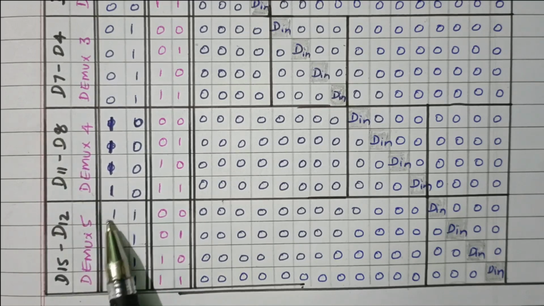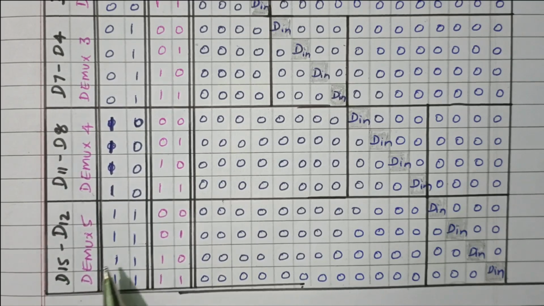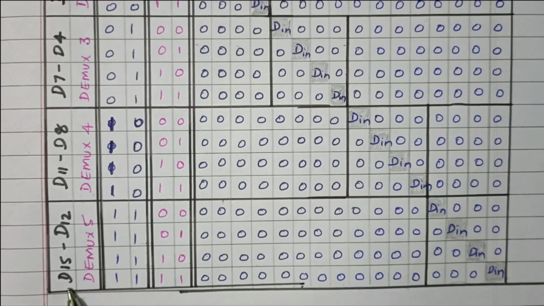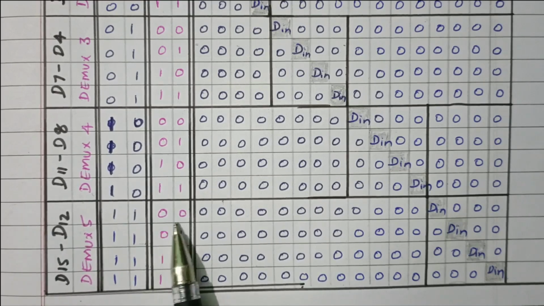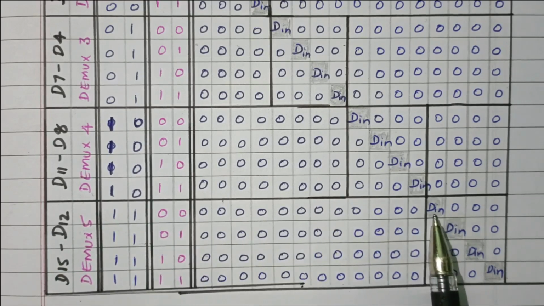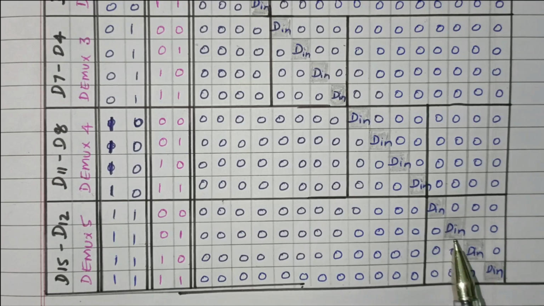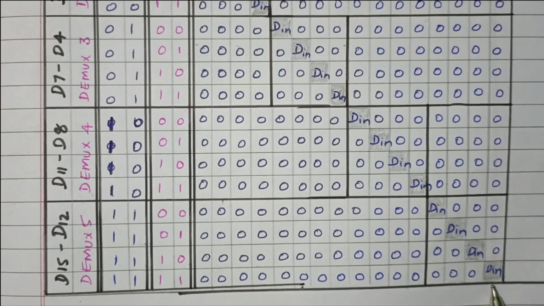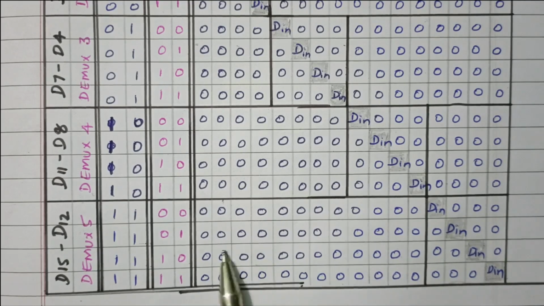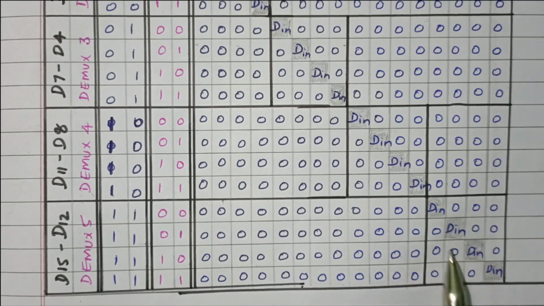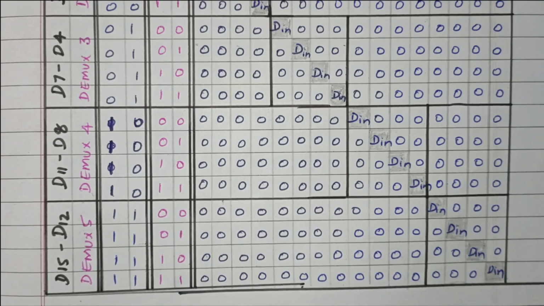So one more combination is available, 1 1. If it is 1 1, dmux 5 is enabled, we got the data from D12 to D15. Again in the selection lines S0 and S1, 0 0 means data available in 12th position, 0 1 means 13th position, 1 0 means 14th position, 1 1 means 15th position. Dmux 2, dmux 3, dmux 4 are disabled, only dmux 5 is enabled. We got the 4 different outputs based on these selection lines, right?